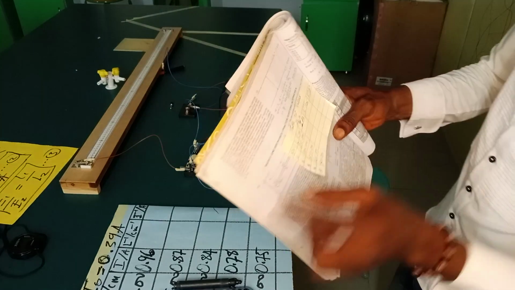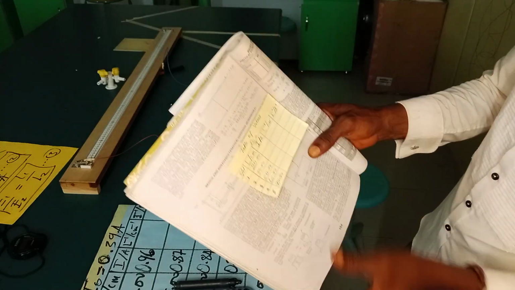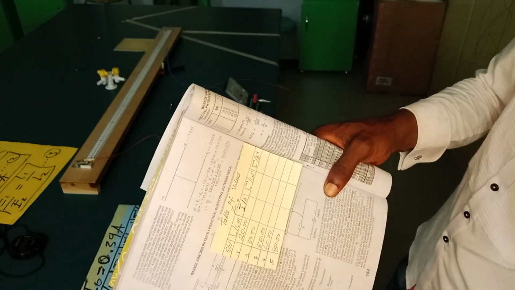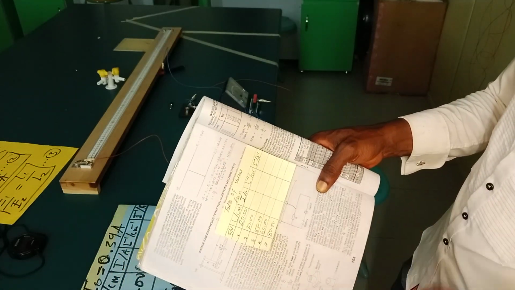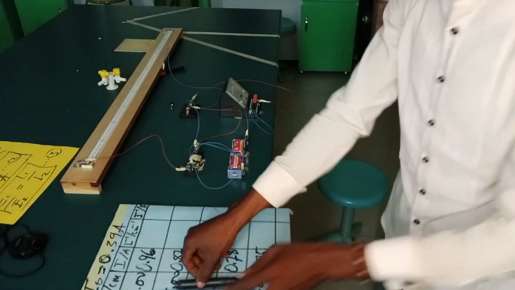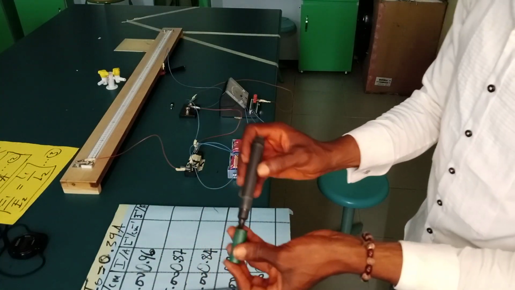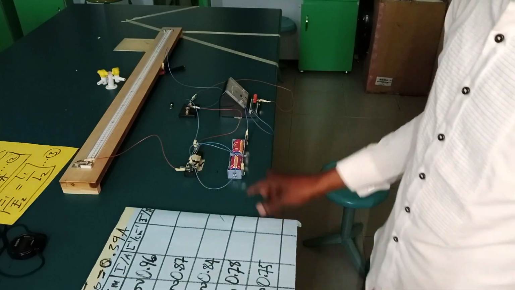Exactly what is in 2009. You observe that my table of values and that of theirs in this textbook, there's no big difference. So let's quickly finish off the order. We're done with the experiments. We are done with the main experiment. The next thing is to complete the table of values.